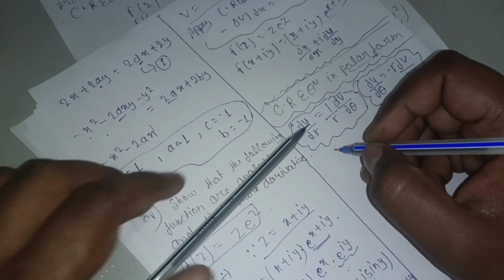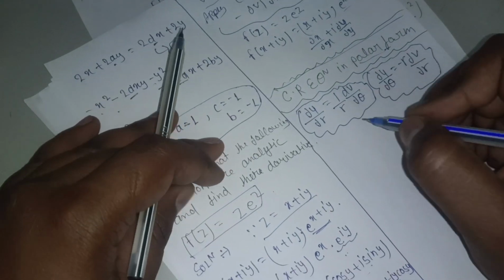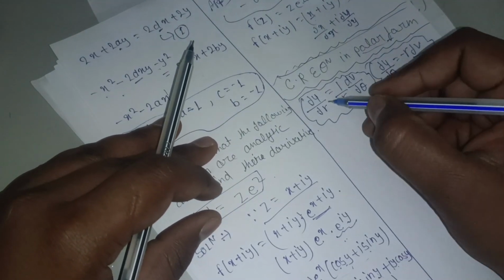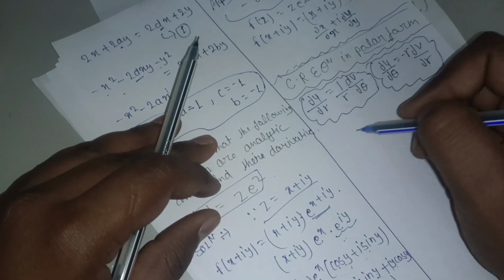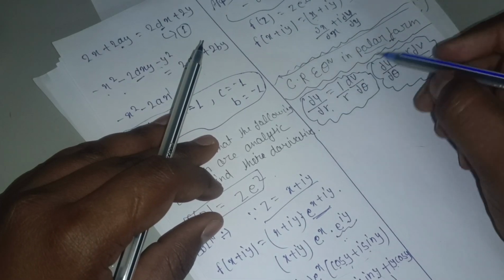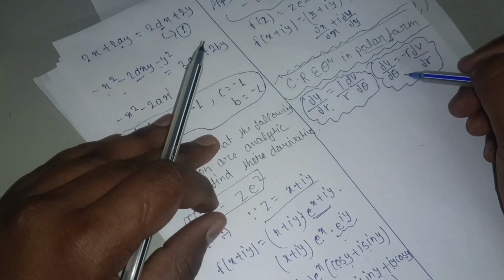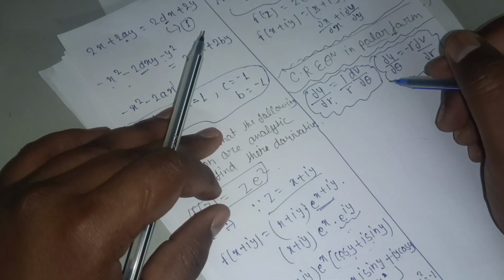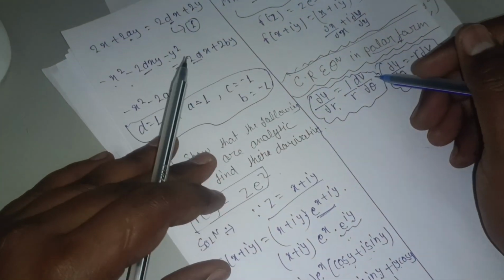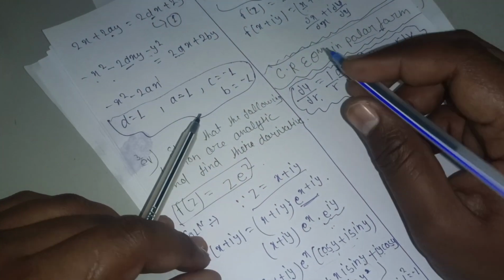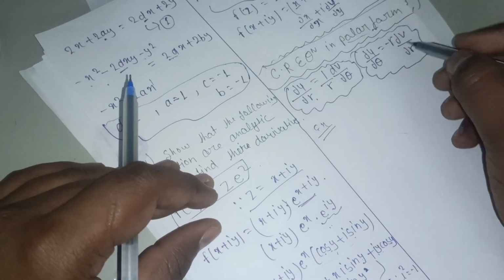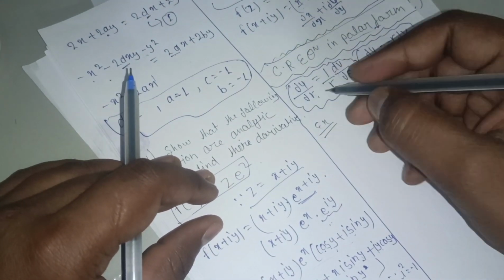Yeah, so I was discussing polar forms. As we know, we will be given u and v. Simply we have to differentiate with respect to r, partial differentiation, and then we have to differentiate with respect to theta. It's very simple, right? Okay, so let's discuss an example. There is nothing more special to tell here, this is all about polar forms.